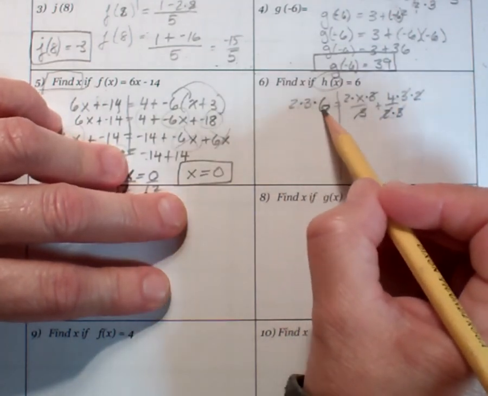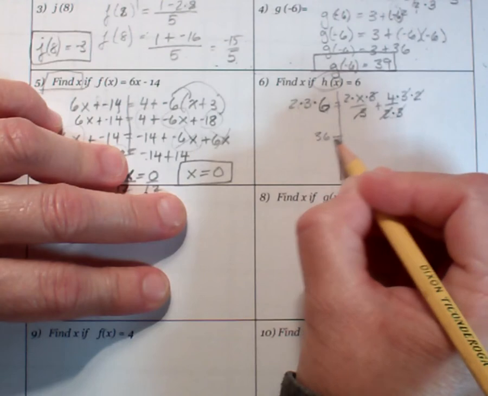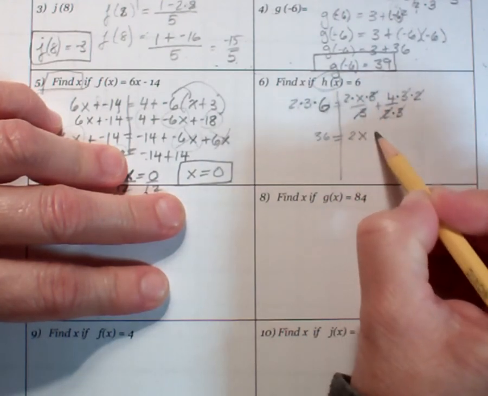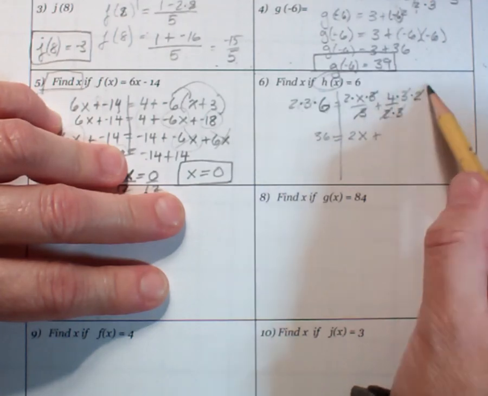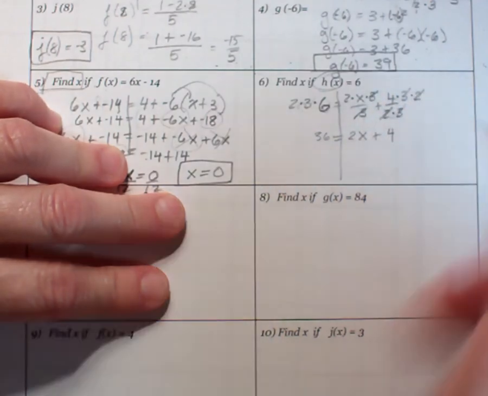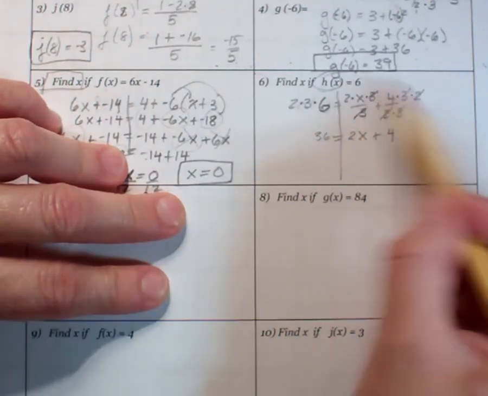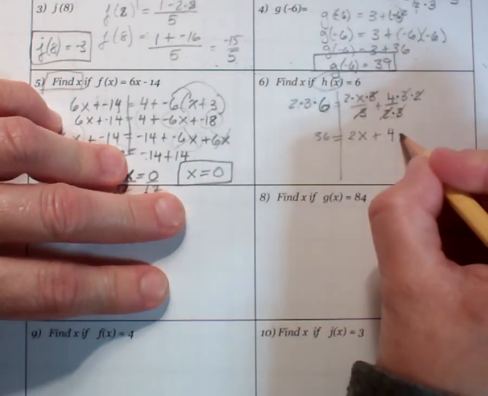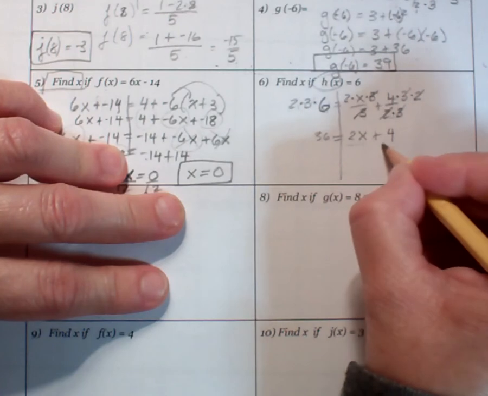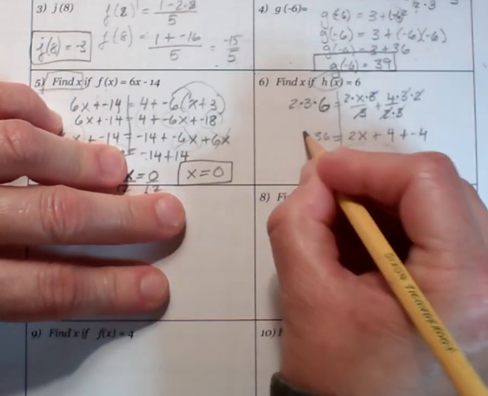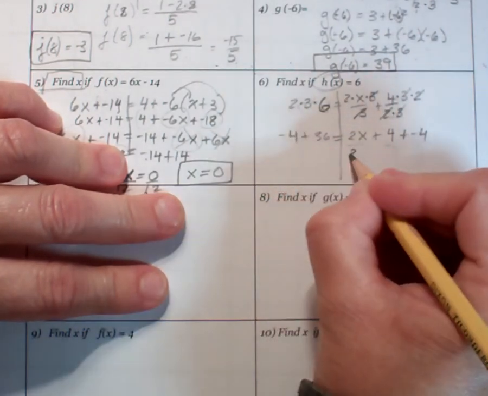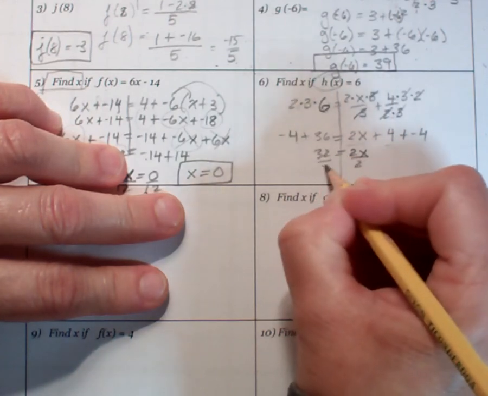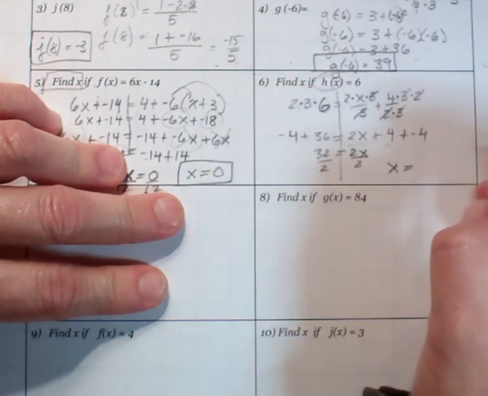So 2 times 3 times 6 is 36. Here the 3's canceled, but the 2 didn't. So 2 times x is 2x. And here the 2 canceled and the 3 canceled, so the only thing left is 4. So I changed this equation that had all of these fractions in it into this equation. I've got 2 terms, so I'm going to get rid of that positive 4 by adding a negative 4. And I get 2x is equal to 32. Divide both sides by 2. And I get x is equal to 16.